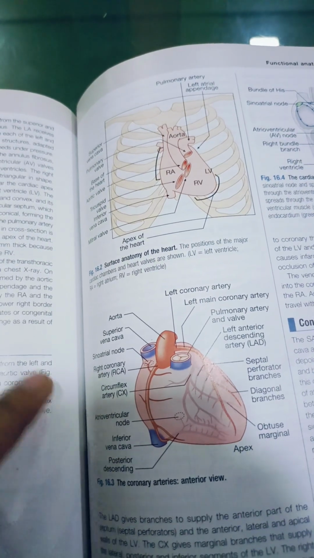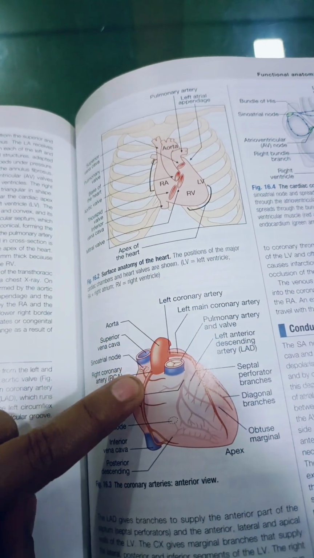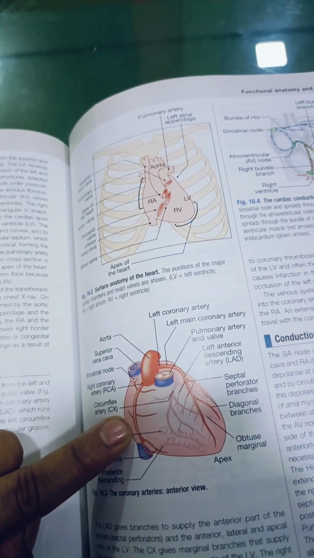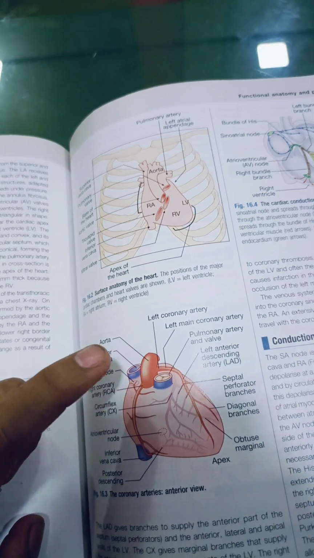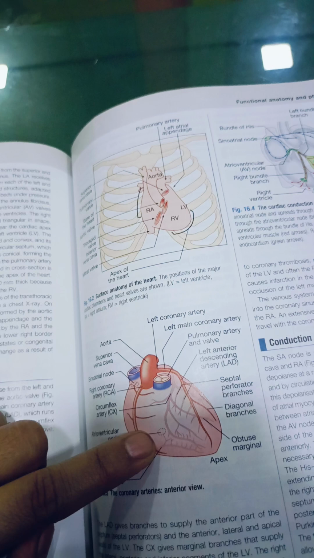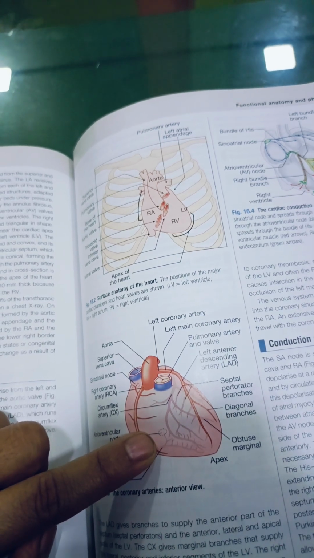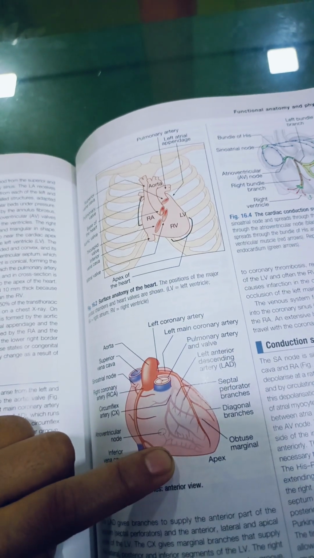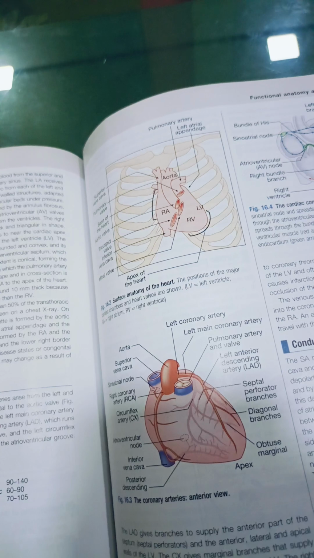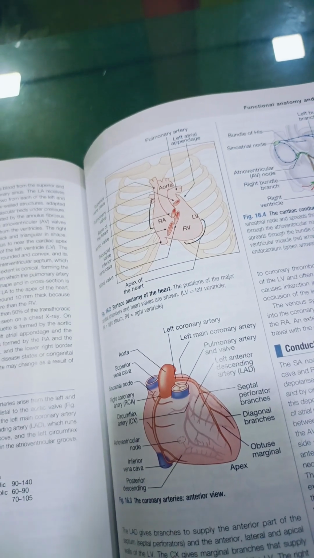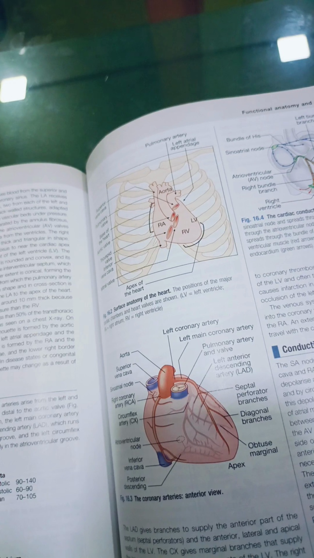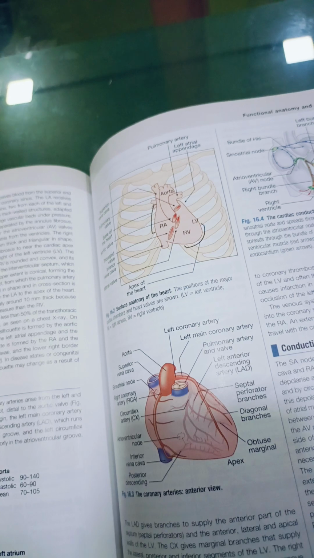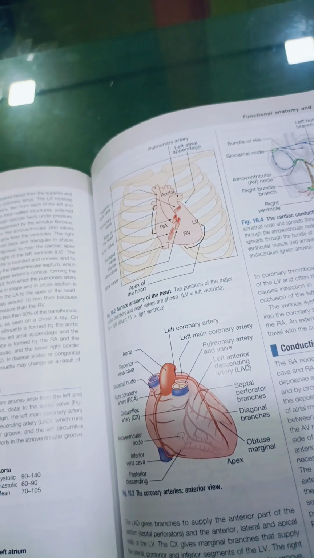Now the right coronary artery gives branches which supply the right atrium, right ventricle and some inferior part of the left ventricle. The right coronary artery supplies the SA node, AV node and the remaining part of the right side of the heart.